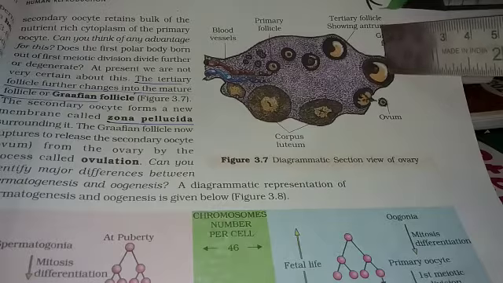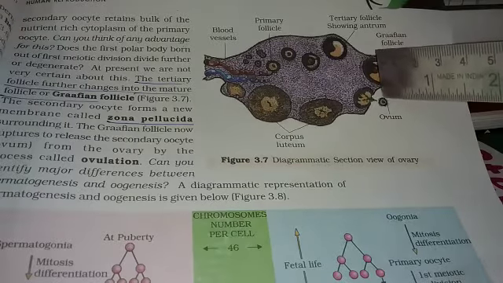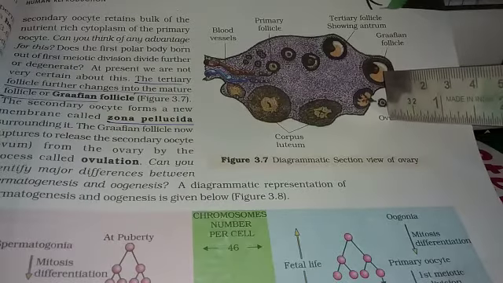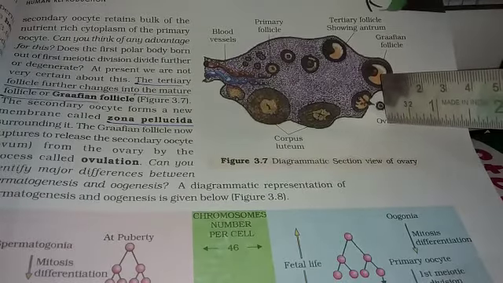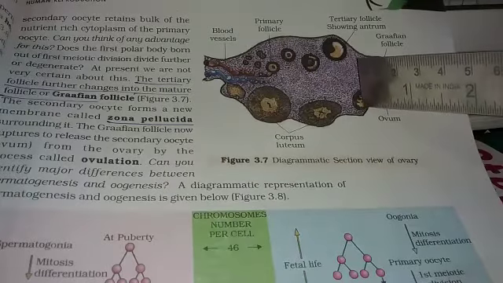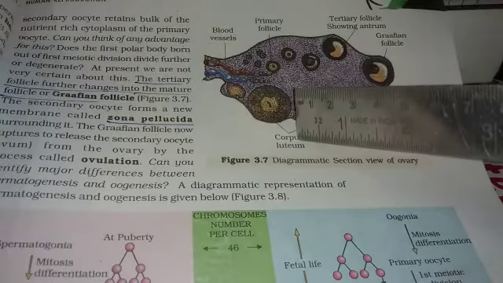After maturation, the egg is released from the follicle, and this released ovum is captured by the fimbriae of the fallopian tube. The remaining structure of the Graafian follicle is known as the corpus luteum.